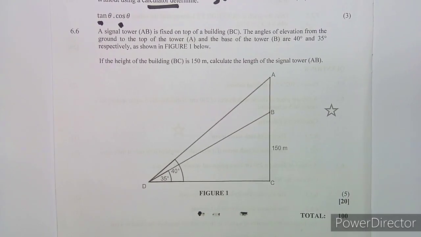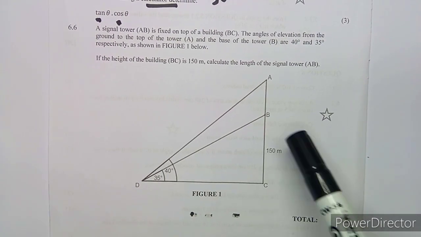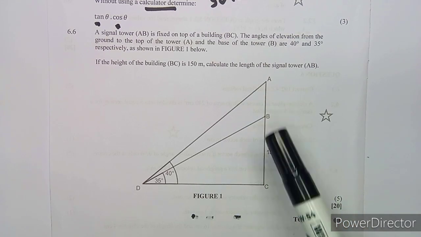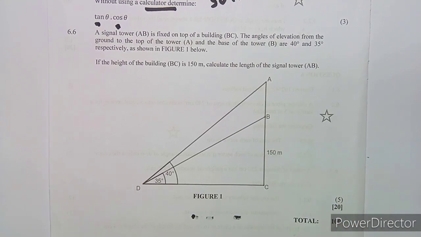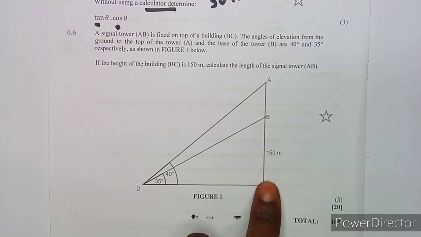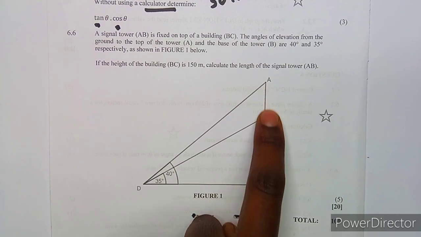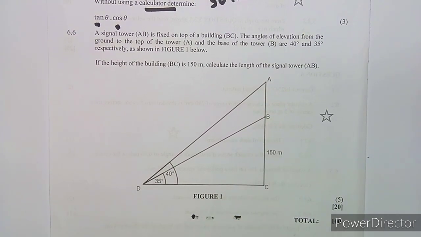So, we are given a signal tower AB. It's a signal tower which is fixed on top of BC, the building, and we are given the two angles of elevation, 35 and 40 degrees respectively. Then if the height of BC, which is the building, is 150, then what is the length of the signal tower AB? Okay, so this is it, guys. This is what you're going to do.